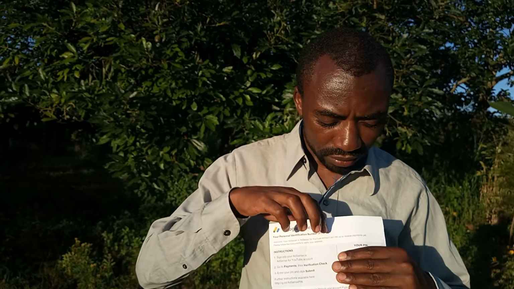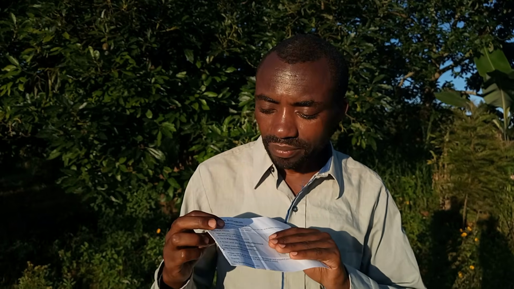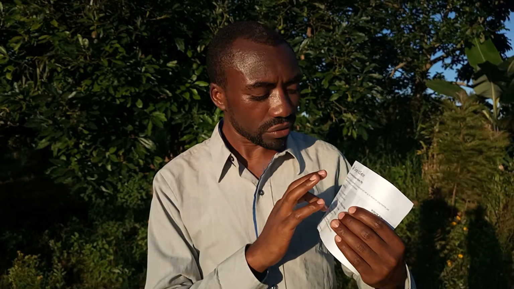And when I read it, you can see here Google AdSense, your personal identification number, that is PIN. By the way, if you don't know what it stands for. You can see the steps of what you're going to do, but don't worry, because I'm going to go to my computer and show you how to verify your address.